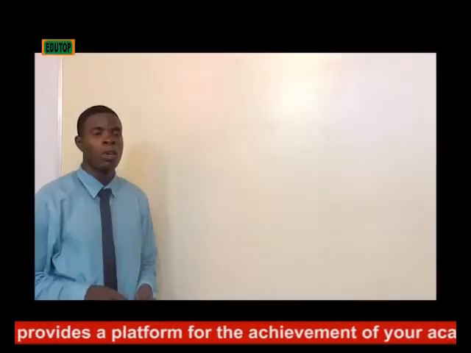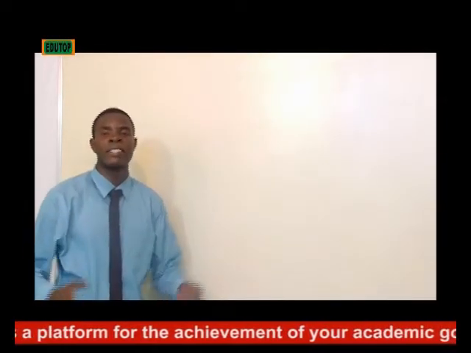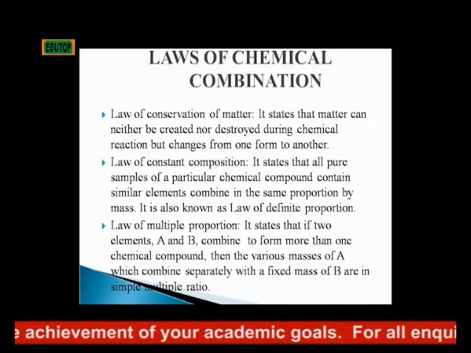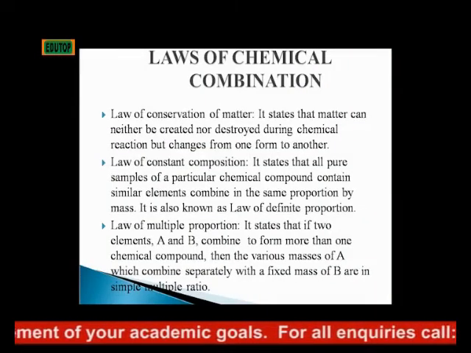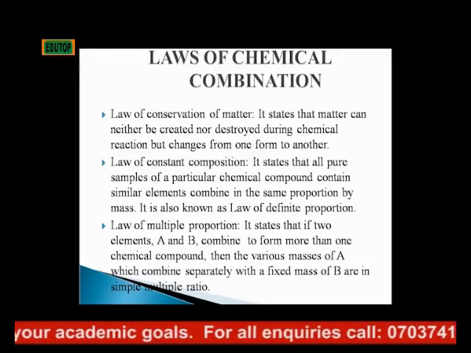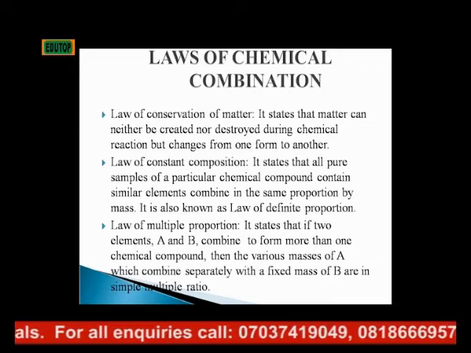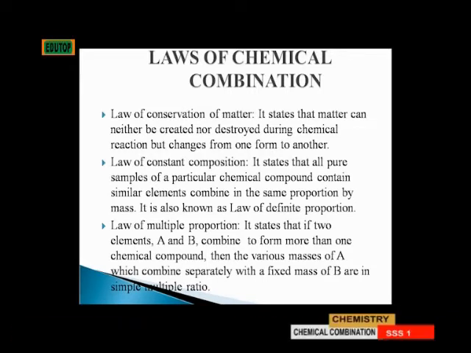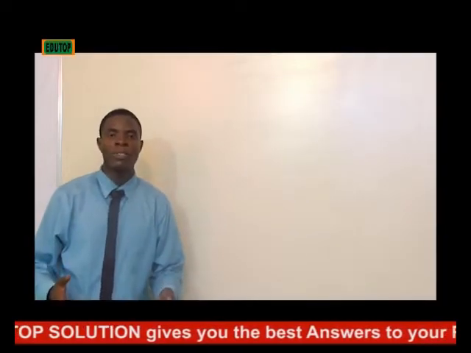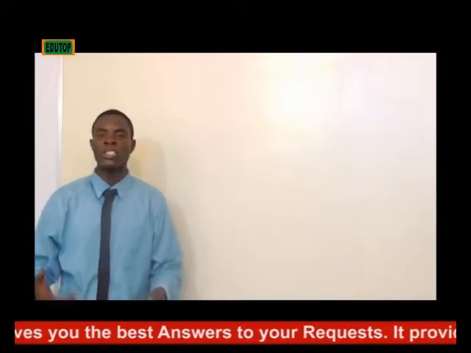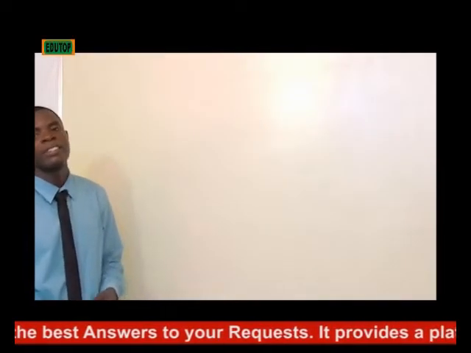Law of constant composition. It states that all pure samples of a particular chemical compound contain similar elements combined in the same proportion by mass. Here, a compound is split into its constituent elements.